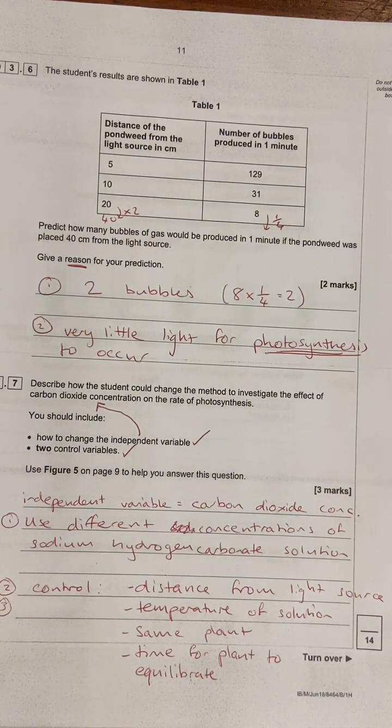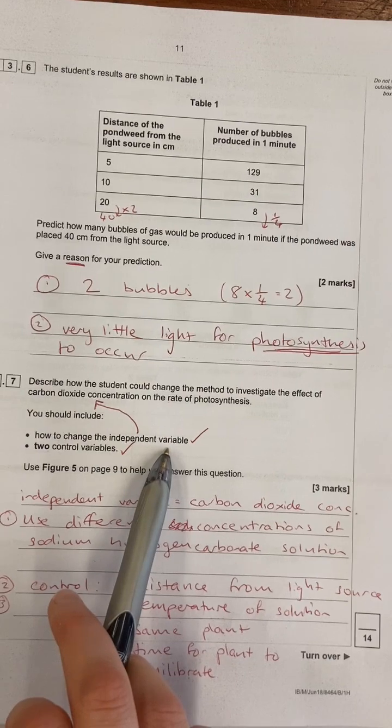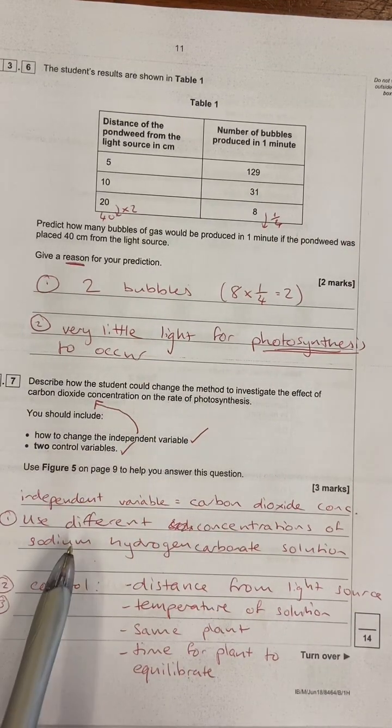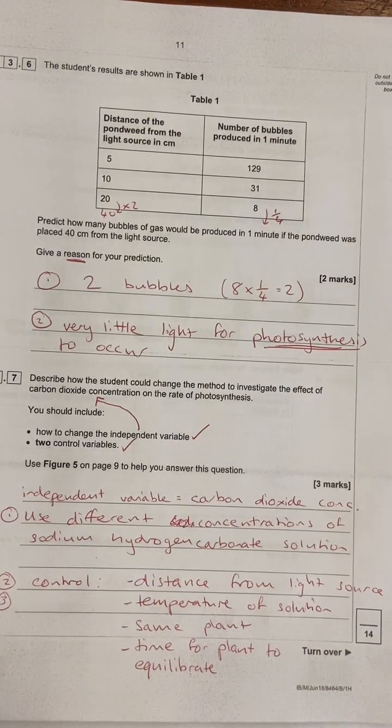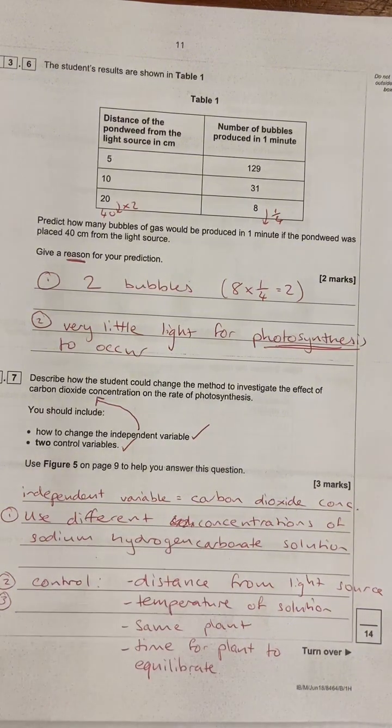You can change this investigation to investigate the rate with carbon dioxide concentration. How would you do that? And then what else would you need to control? The first step is, what is your independent variable? Carbon dioxide concentration. How do you change that? Sodium hydrogen carbonate is your source of carbon dioxide in this experiment. So to change your independent variable, use different concentrations of sodium hydrogen carbonate.